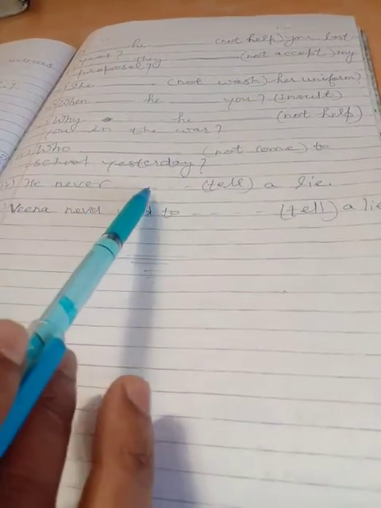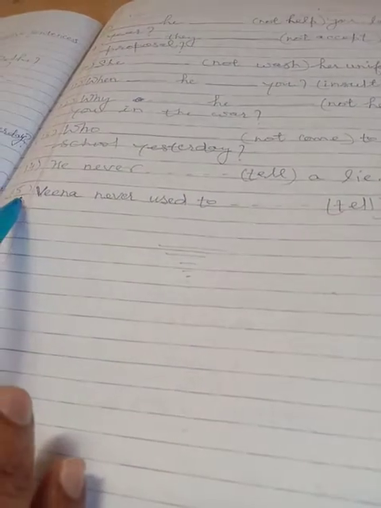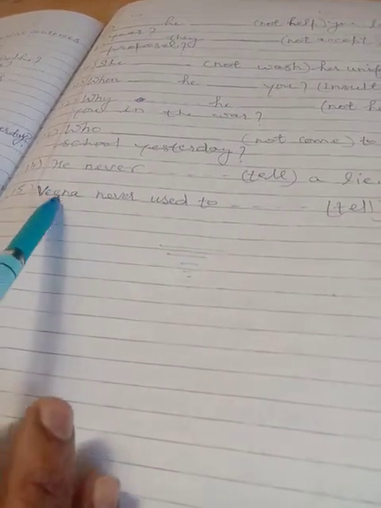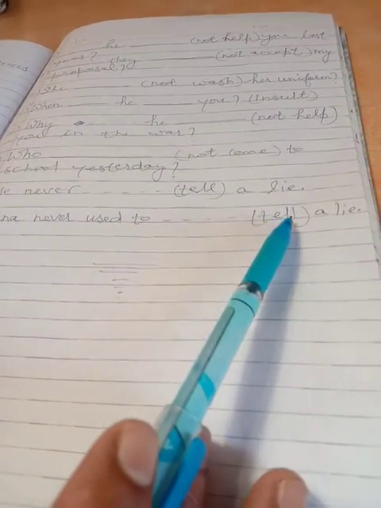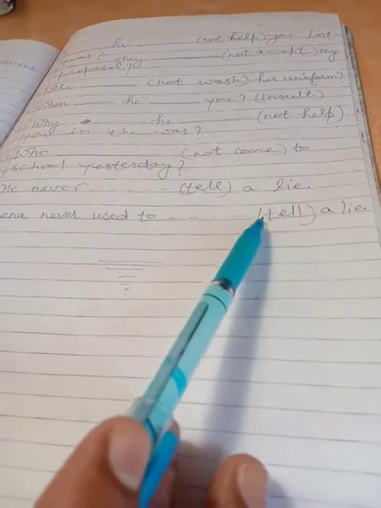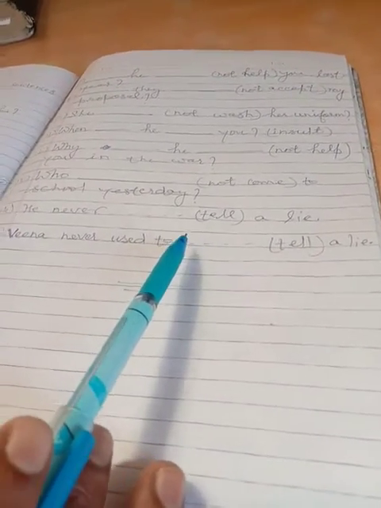Next: He never dash tell a lie. So you have to use the correct form of the verb tell here. And in the last sentence: Veena never used to dash, in bracket there is the verb tell a lie. So you have to use the correct form of the verb here. So in this way I told you about the past indefinite tense.